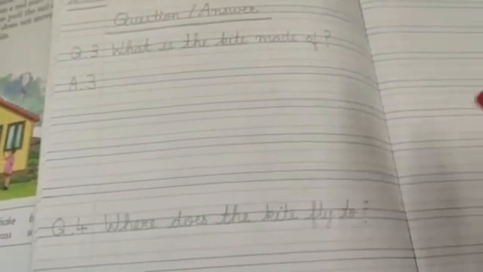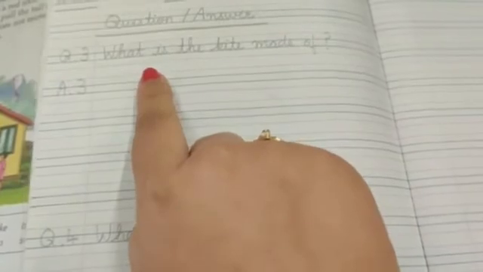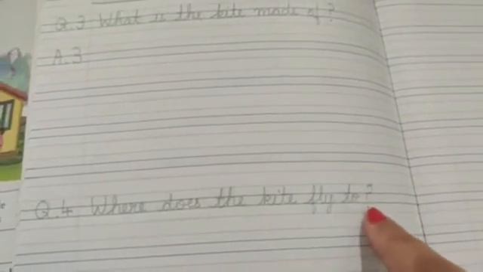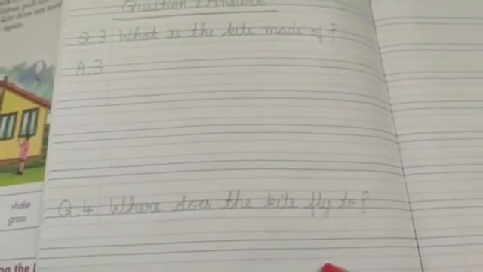You all can go through the chapter again, read it thoroughly, and then answer these questions. So you will first write down question number 3, give the answer, then continue with question number 4, which is, where does the kite fly to? Write down the answer, get it checked by your parents, and then upload it on your GCR.